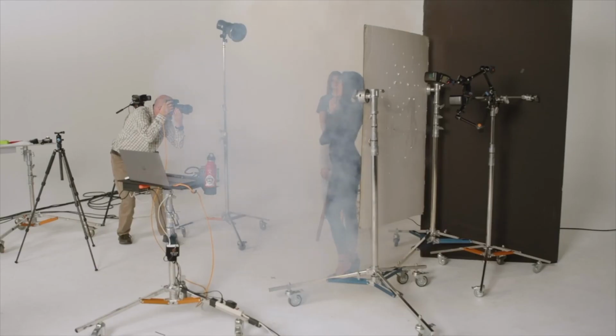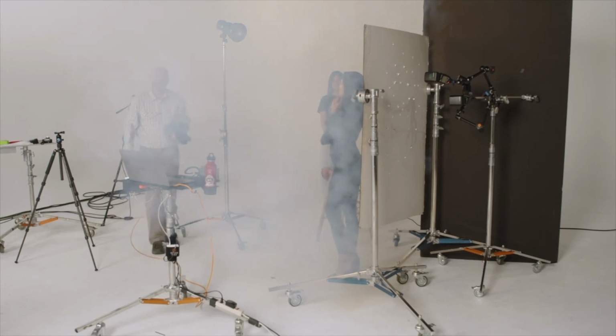Exactly. That is great. Perfect. And because these are speed lights, I can't really see what we're getting, so I'm going to have to just look at this. That looks pretty cool. So Matt, can we shoot in the dark so I can sort of see what's happening?